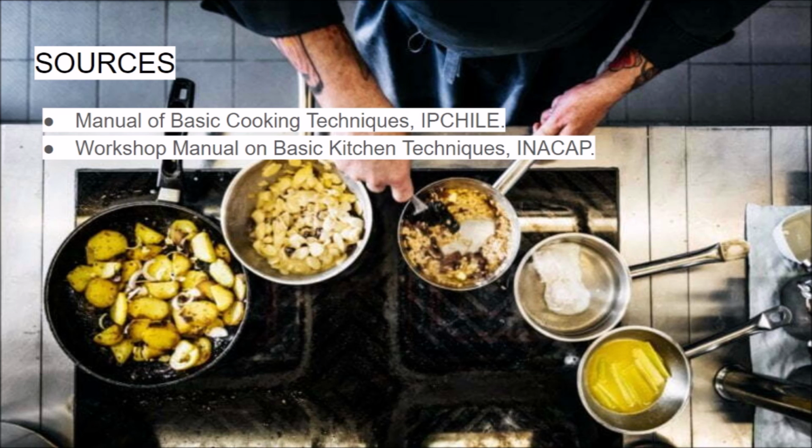Our sources are based on the information given in the Manual of Basic Cooking Techniques by IPE Chile and the Workshop Manual on Basic Kitchen Techniques by INACAP.